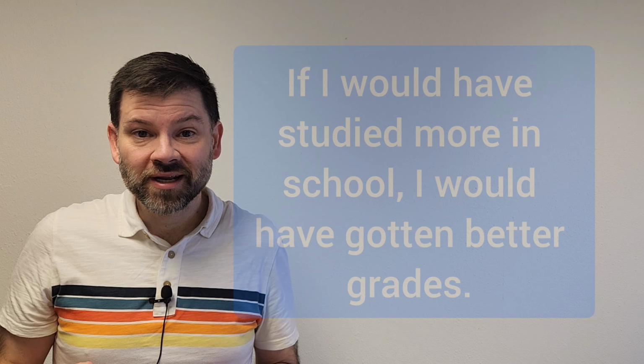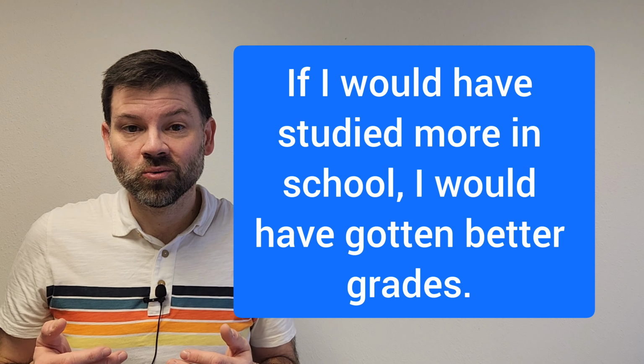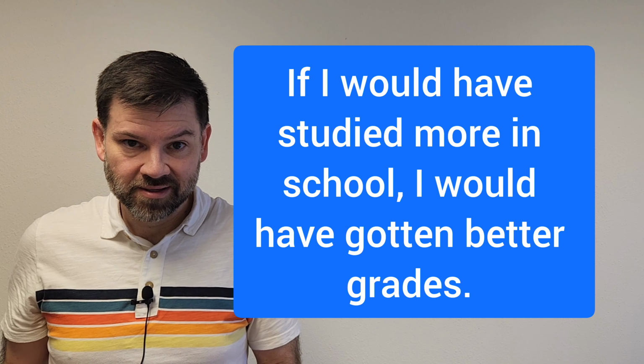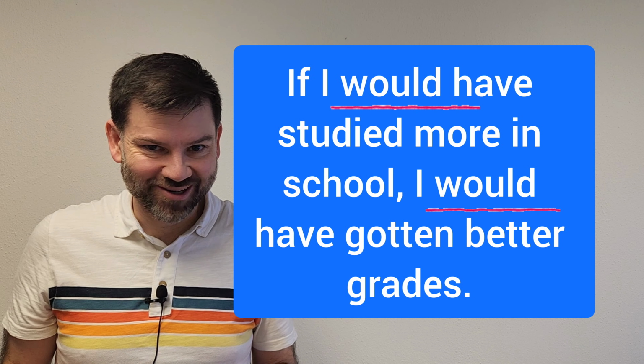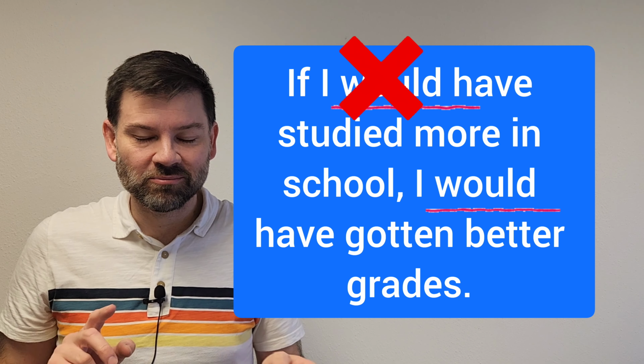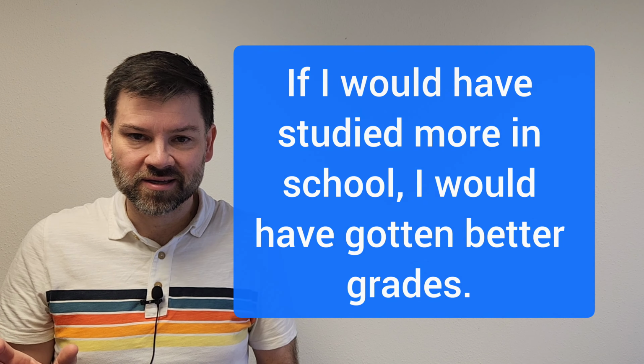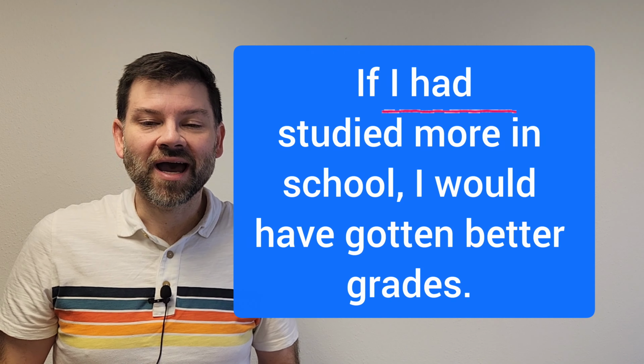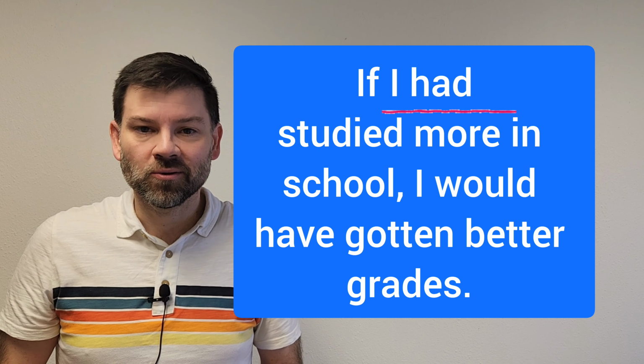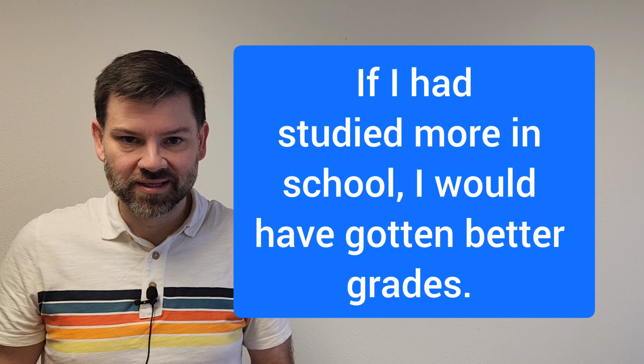So I used the example earlier, if I had studied more in school, I would have gotten better grades. That's great. But I hear people sometimes say, if I would have studied more in school, I would have gotten better grades. We have double modals there. We don't want that. We don't need would in both places, only in the main clause. So the correct one is, if I had studied more in school, I would have gotten better grades.